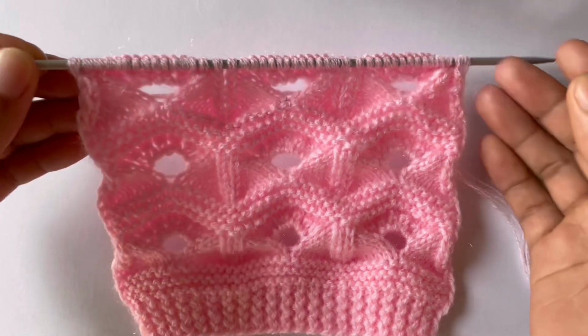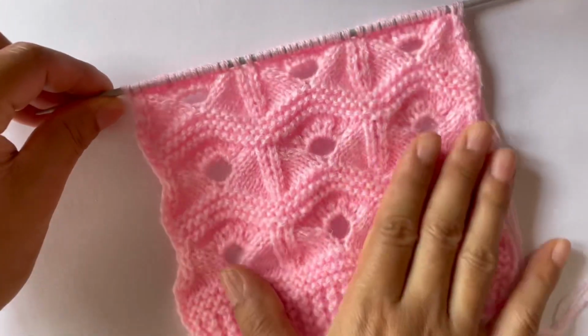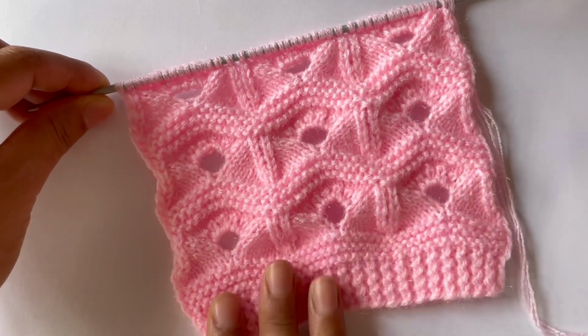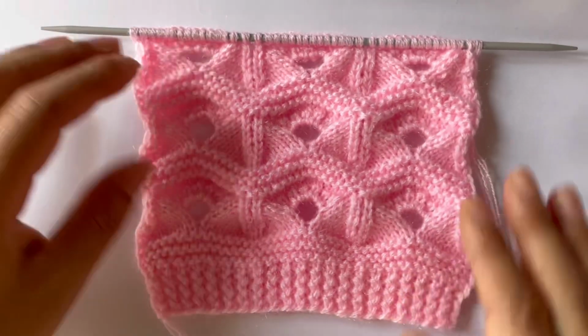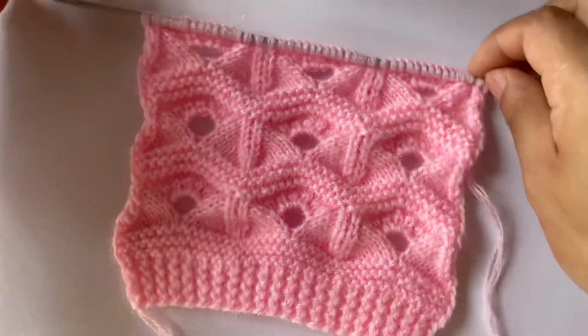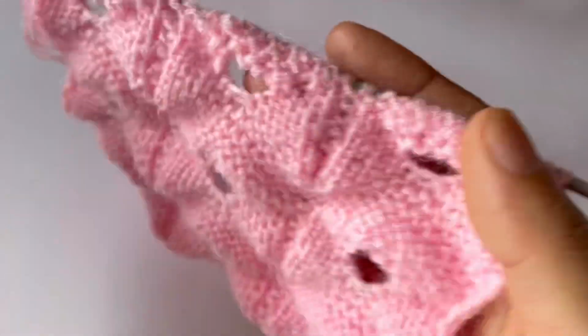In this video I'll show you how to knit this beautiful stitch pattern. You can use this pattern in your lady sweater, baby sweater, cardigan and lady shawl as well. See, this is the way it looks. See, the wrong side looks like this.